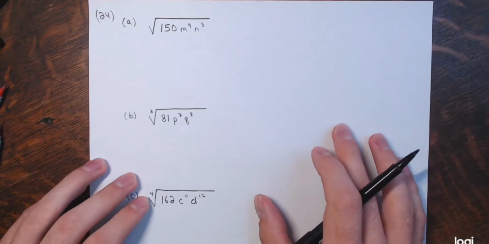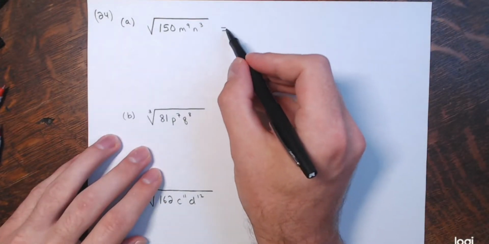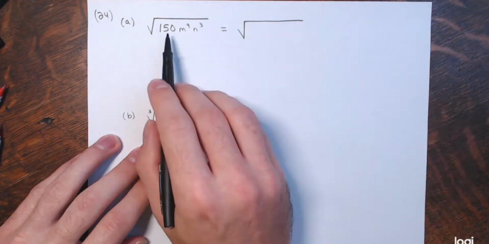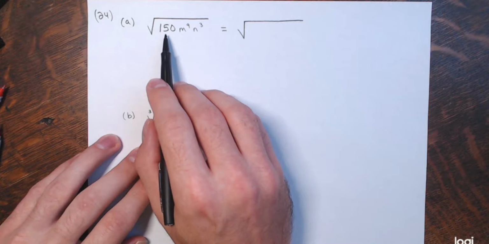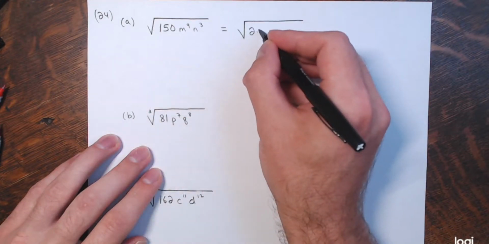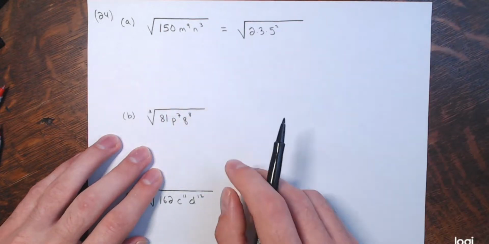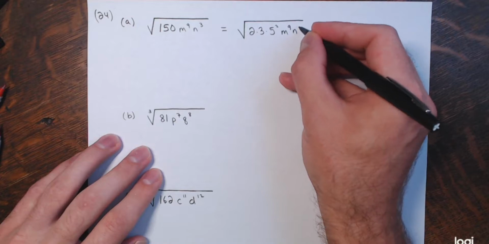So example 24, part A. So once again, square root. Now this is 2 times 75, which is 3 times 25. This is 2 times 3 times 5 squared, right? 6 times 25, 150. Perfect. All right. Times m to the 9th times n to the 3rd.